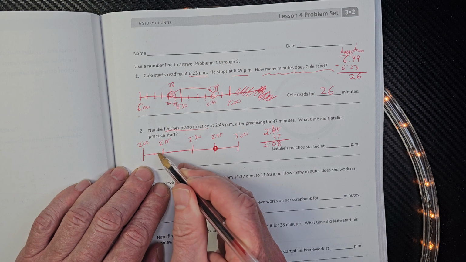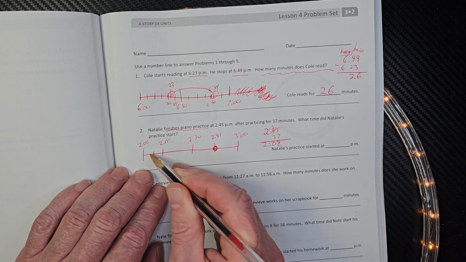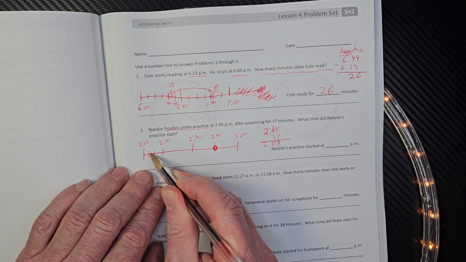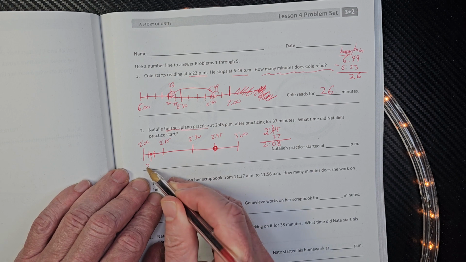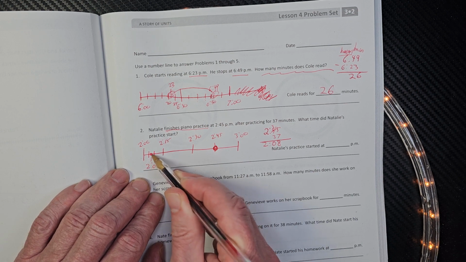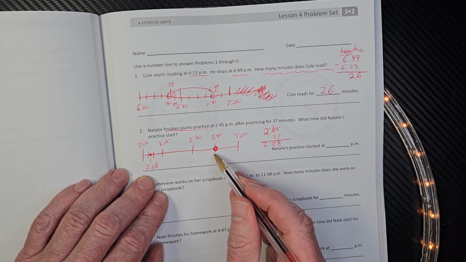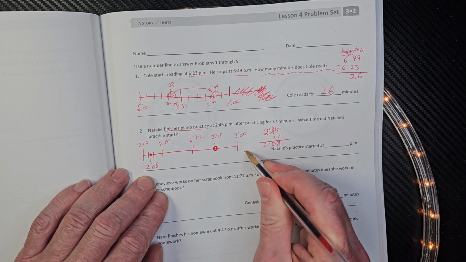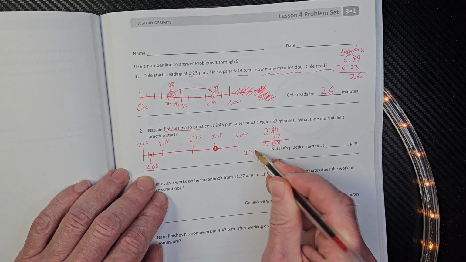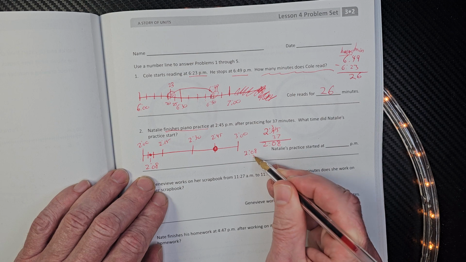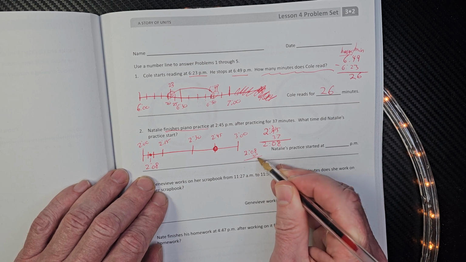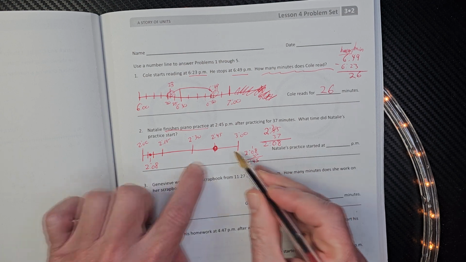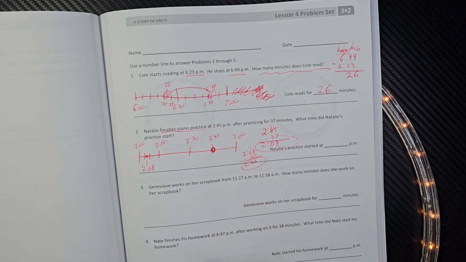So right here is 2:15, 2:10, 2:05, 5, 6, 7, 8. Somewhere right in there at 2:08. All right. That's when she started. That's when she ended. Am I right? Always check your work. Let's check it out. She started at 2:08. She practiced for 37 minutes. So let's add 37. 8 plus 7 would be 15. Carry the 1. 3 plus 1 would be 4. 2:45. All right.